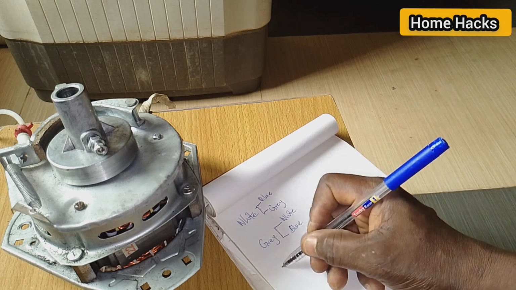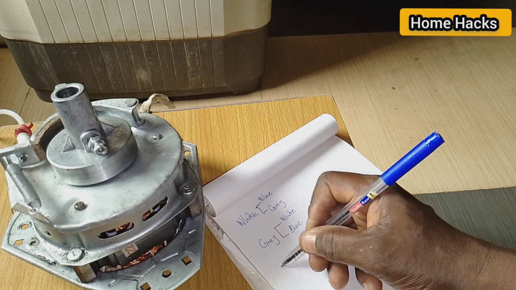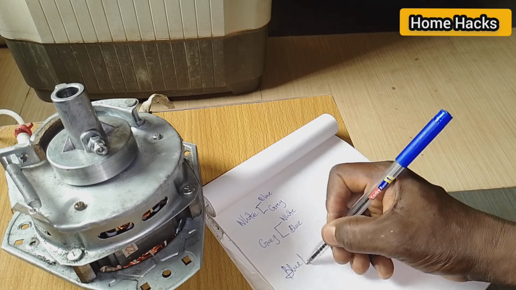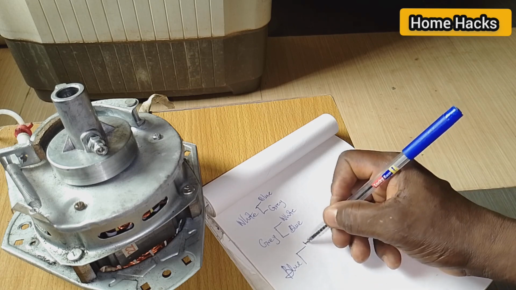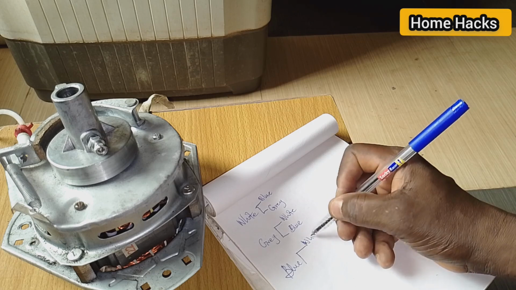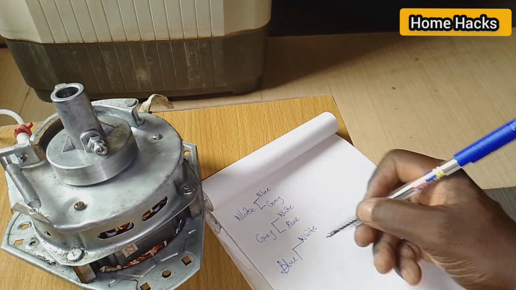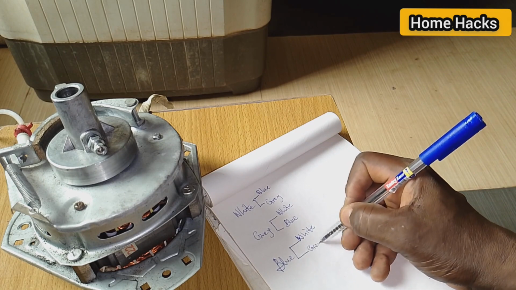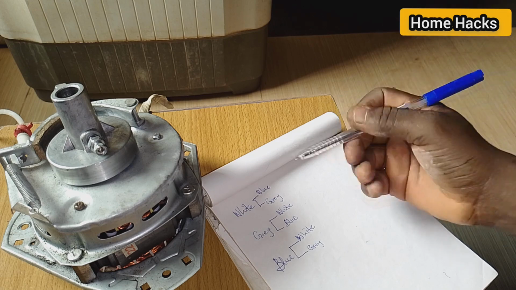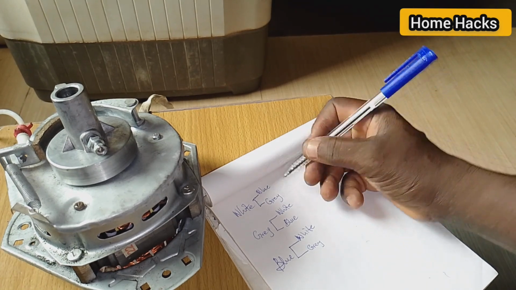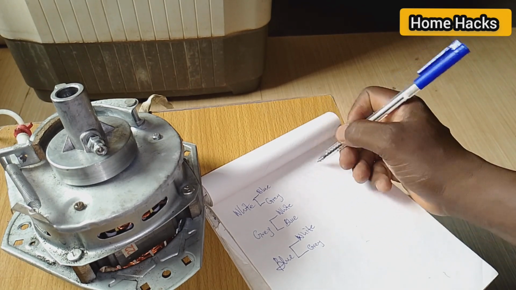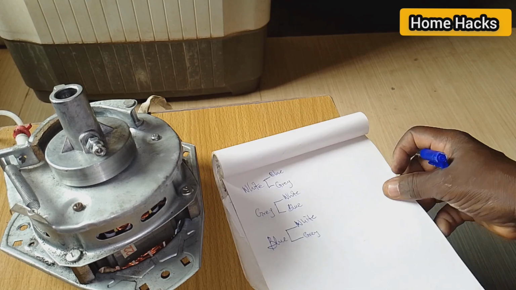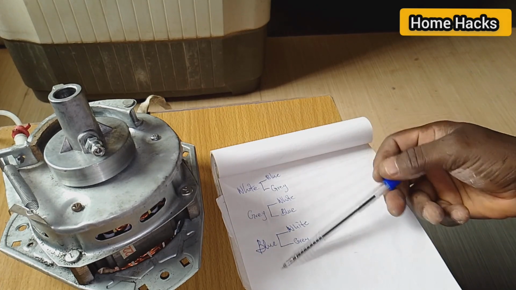The last one, we take the blue, and then we test the blue wire to the white, and also to the gray. So whatever we get, we are going to add them up, then we find the total. So it is the total value that we are going to use to compare the results.